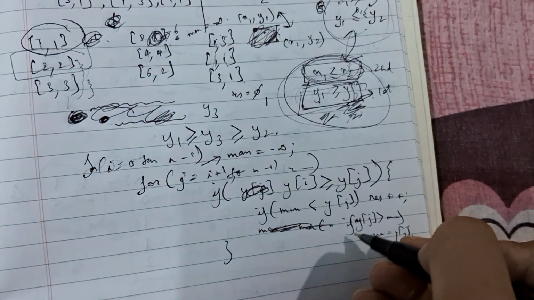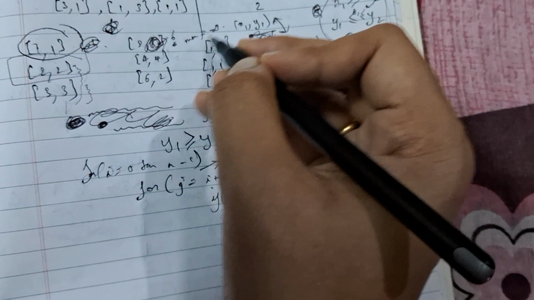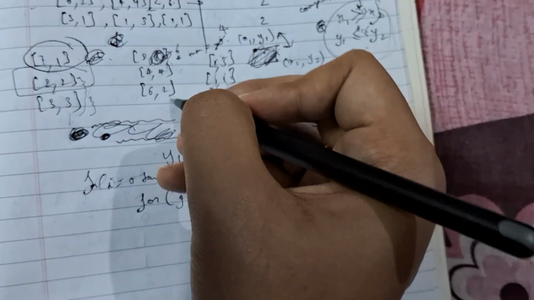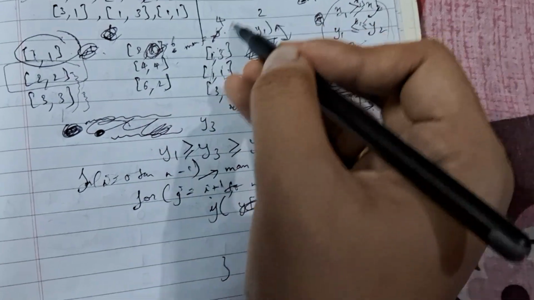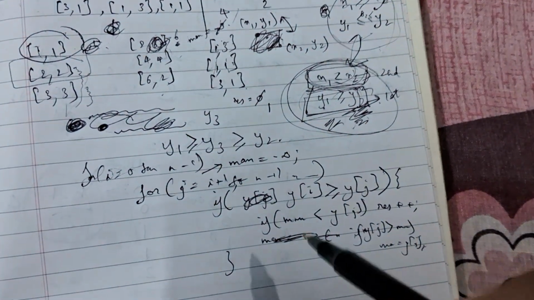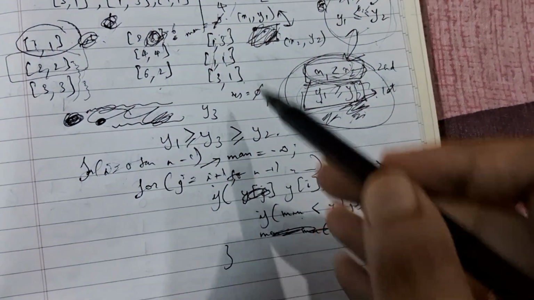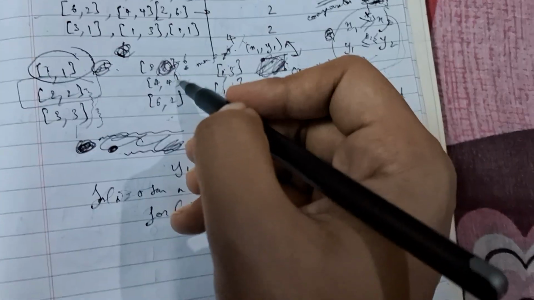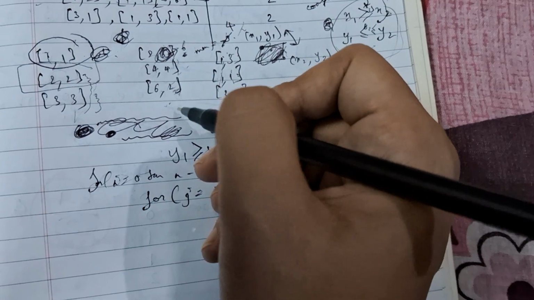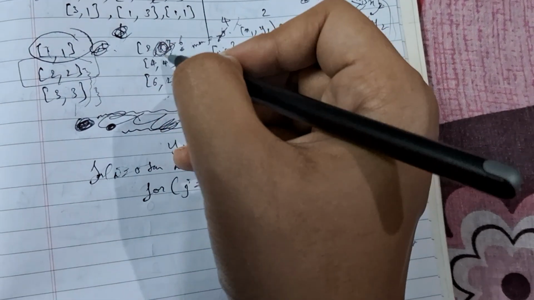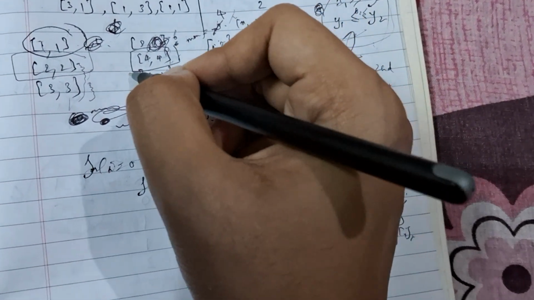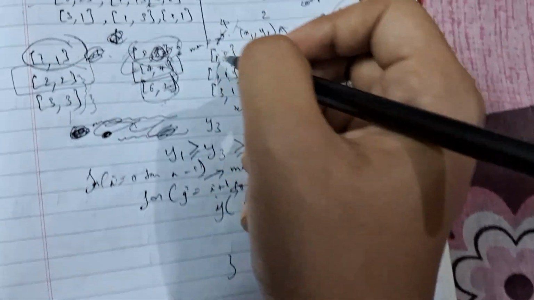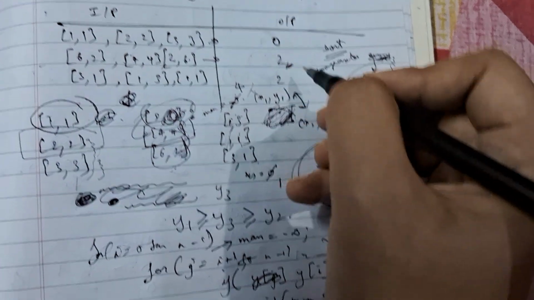Now what is the value of maximum? It is going to be 4. So minus infinity gets rewritten as 4. Now we come over here. See, 4 and 2. Is maximum lesser than y of j? Is 4 lesser than 2? No, it is not lesser than 2, so we are not going to consider this one. Clear? So again, for this pair, this satisfies. These two pairs satisfy, and these two pairs satisfy. So this is how we are going to get the value 2.